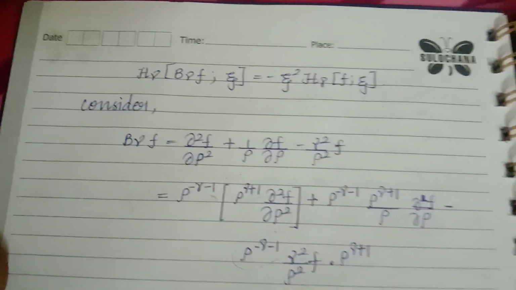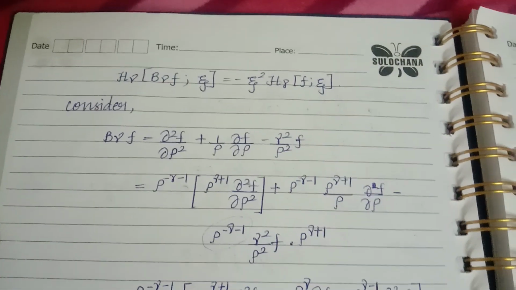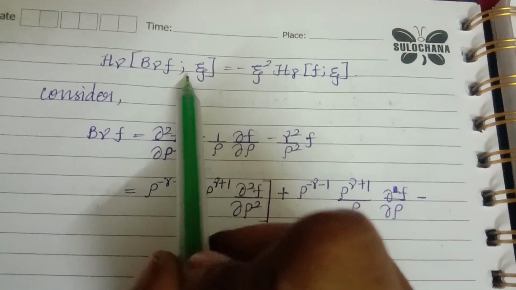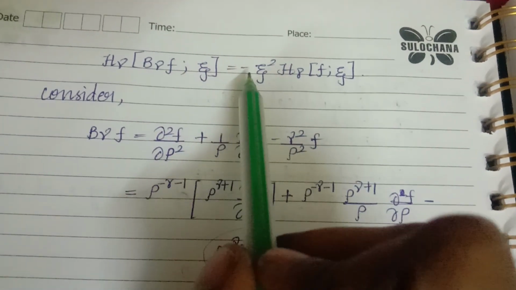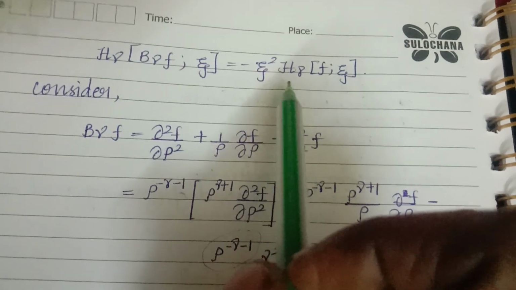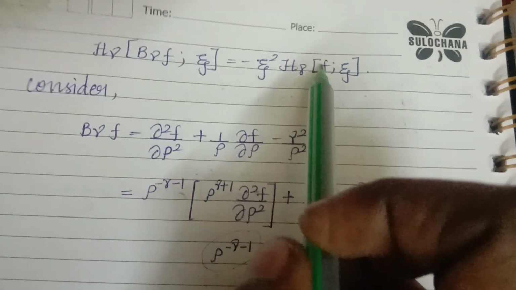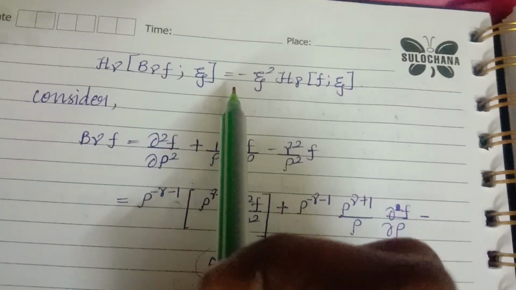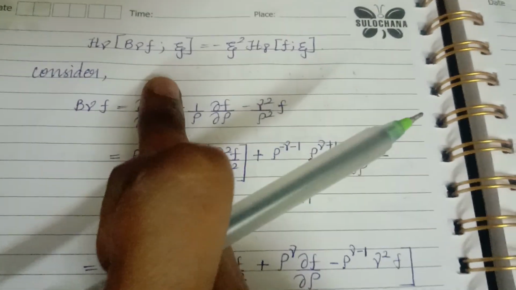Hello everyone. In mathematical methods, we are going to see the result of h nu of b nu of f; psi equal to minus z square h nu of f, which means f is nothing but f of rho; z. So this is the result we have to prove. Before that, we need to consider b nu of f.